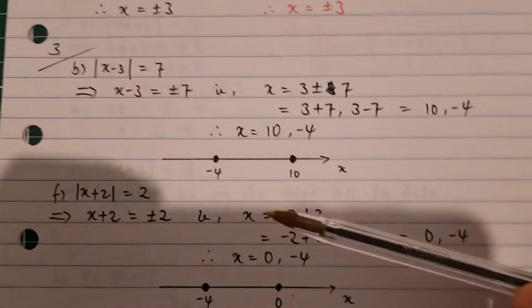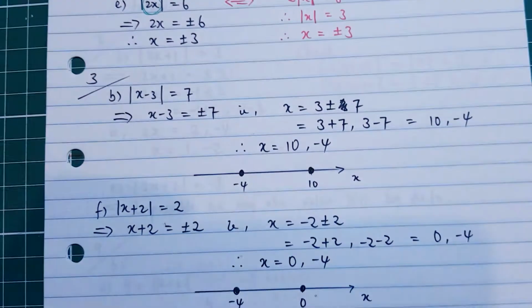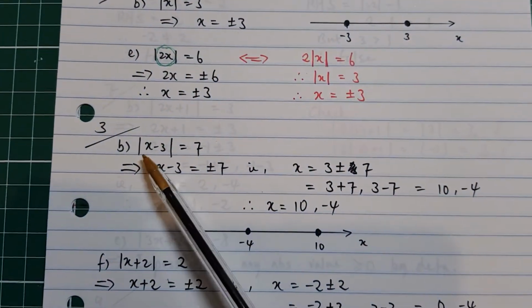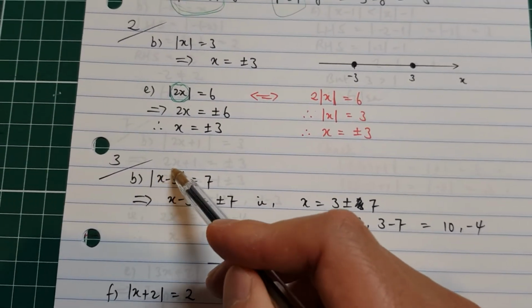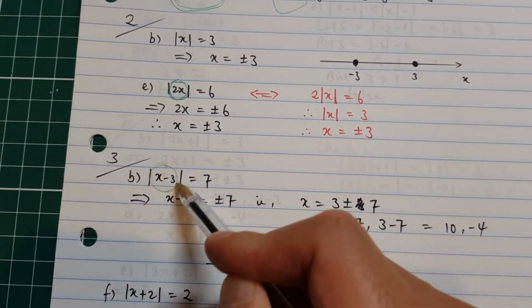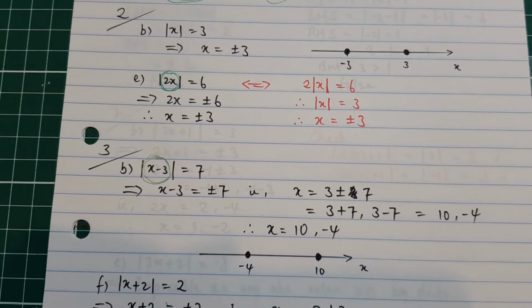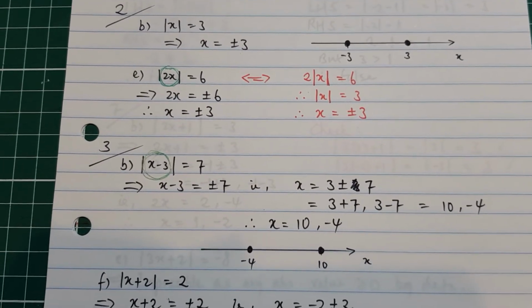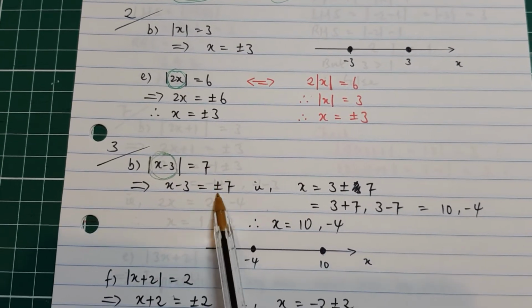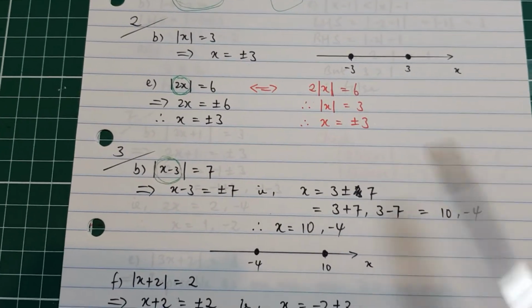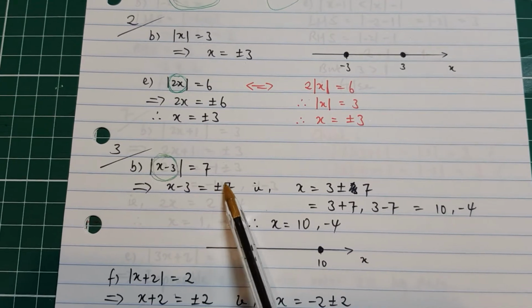Question 3, B. With this one, you've got two terms, but the same sort of deal going on. You have to treat the x minus 3, whatever is inside the absolute value, as a single term. So this x minus 3 has two choices, and that is plus and minus 7. Hence, you now need to solve these two equations.